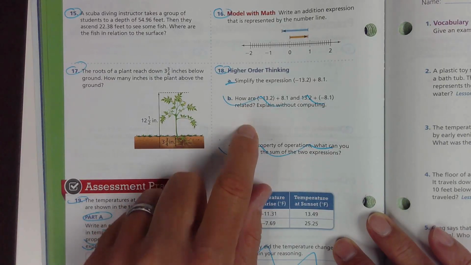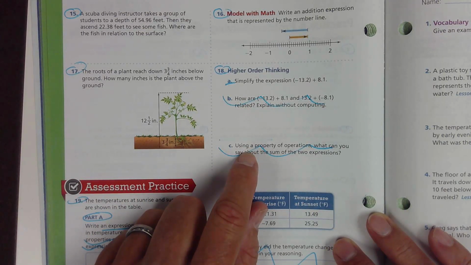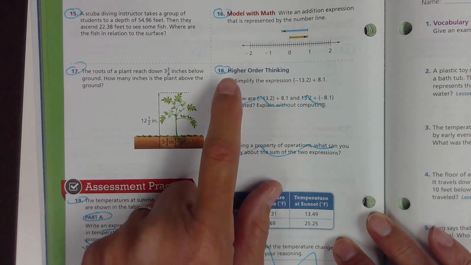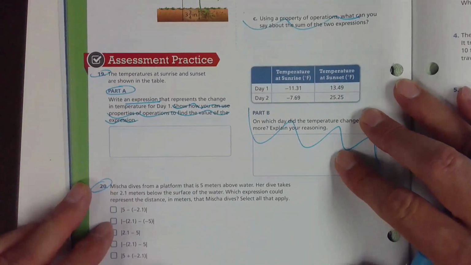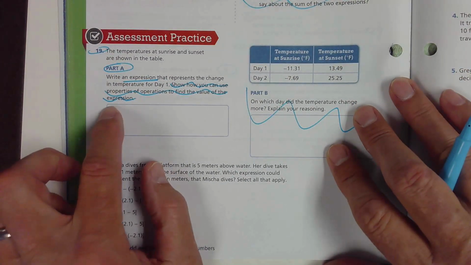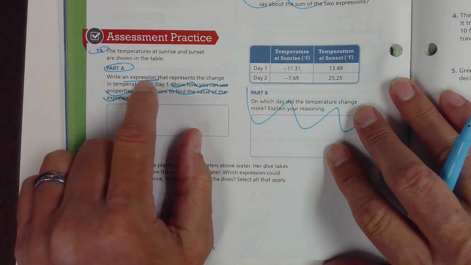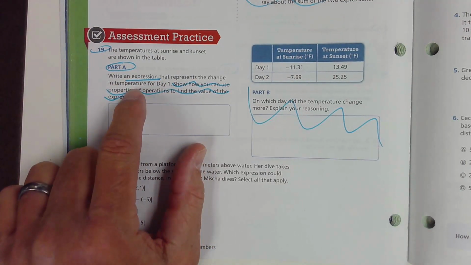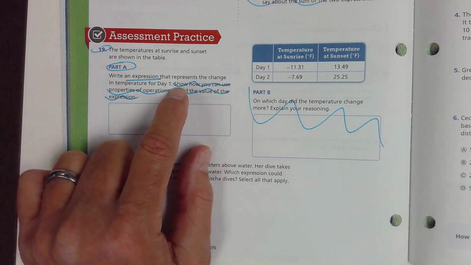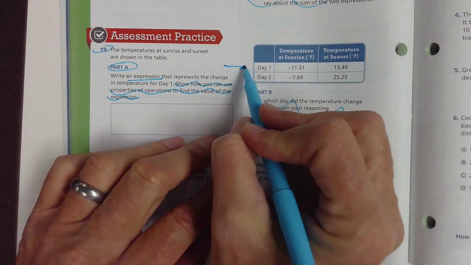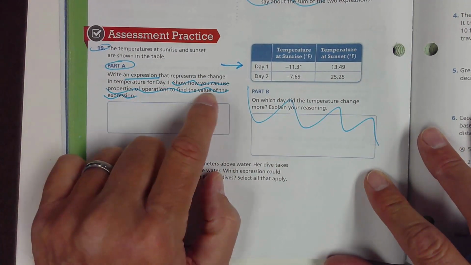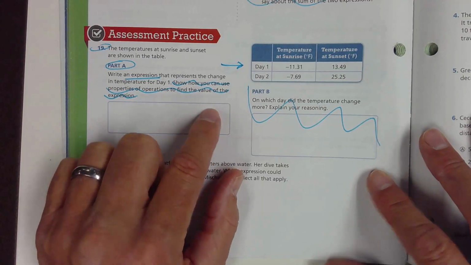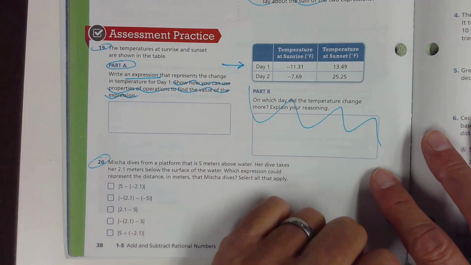So scratch out B and C for 18, but I do want you to do A. And then 19 down below, assessment practice, part A, it says write an expression that represents the change in temperature for day 1. Well, this is what they're referencing here, day 1. Then it says show how you can use the properties of operations to find the value, and I scratched all that out. I'm not worried about any of that. I just want you to write that expression.